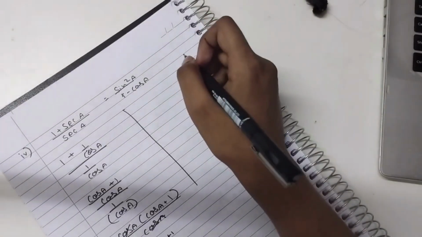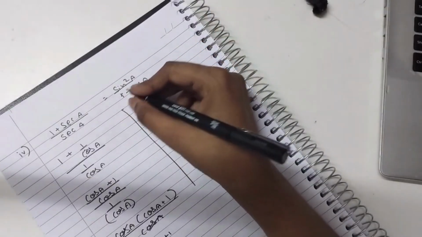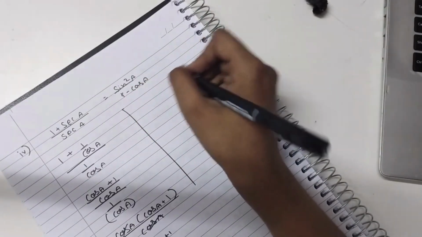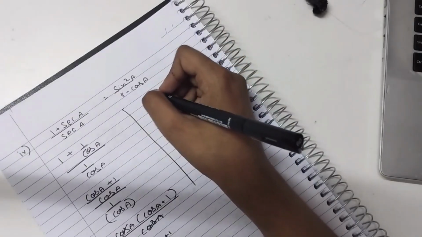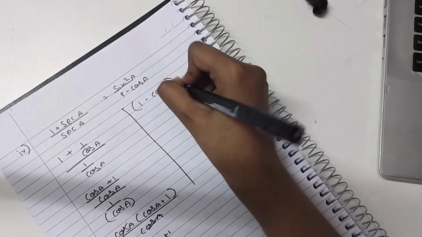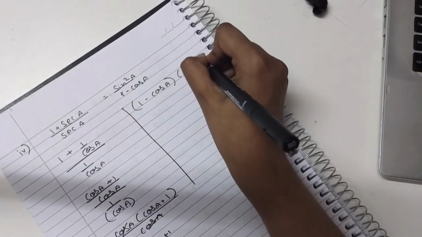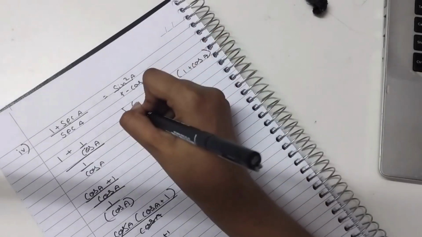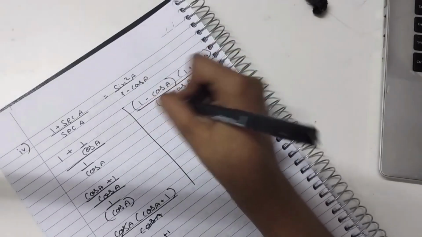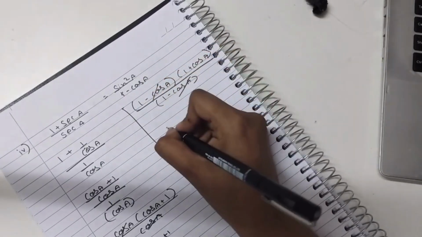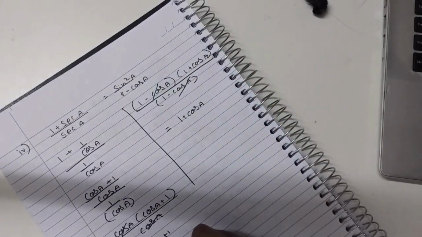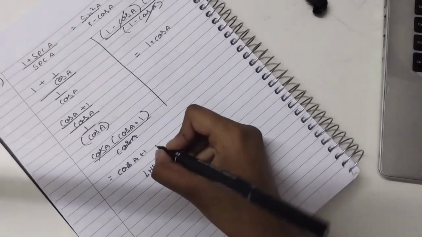On the right hand side, we have sine squared A over 1 minus cos A. We know that sine squared A is basically 1 minus cos squared A. And 1 minus cos squared A can be written as 1 minus cos A times 1 plus cos A, whole divided by 1 minus cos A. 1 minus cos A and 1 minus cos A will get cancelled, so we will be left with 1 plus cos A. Hence, we can say that LHS is equal to RHS.